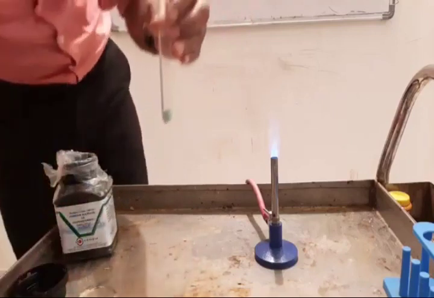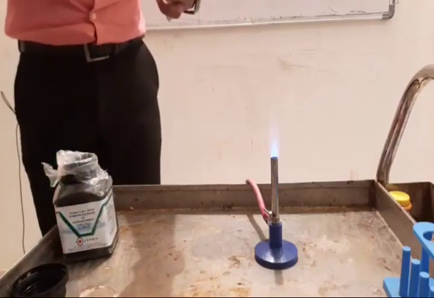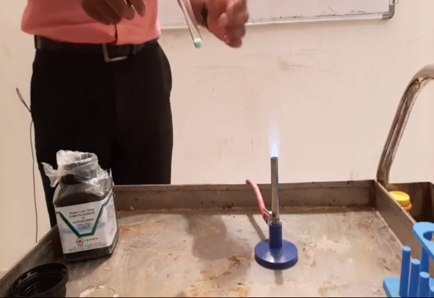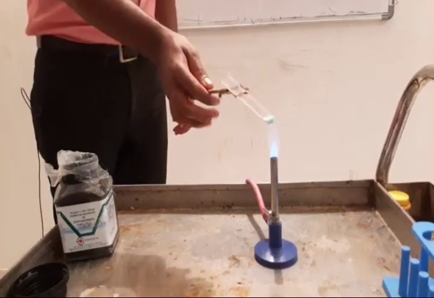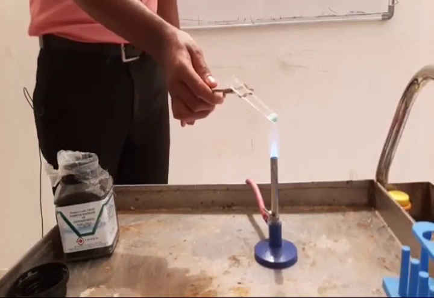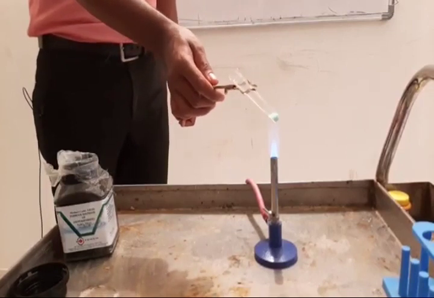Just hold it with the test tube holder. Look at the color, you can see it is pale green. So what happens when you heat this ferrous sulfate? You can see three observations.